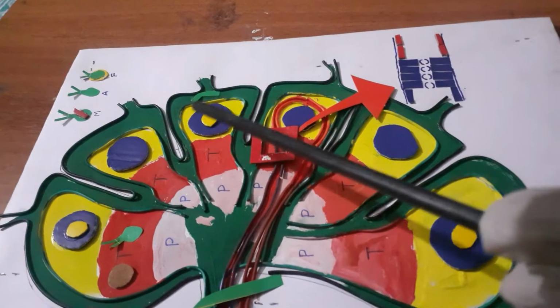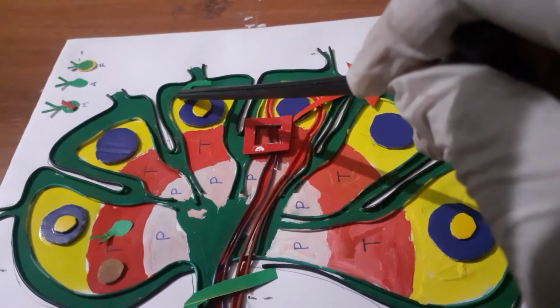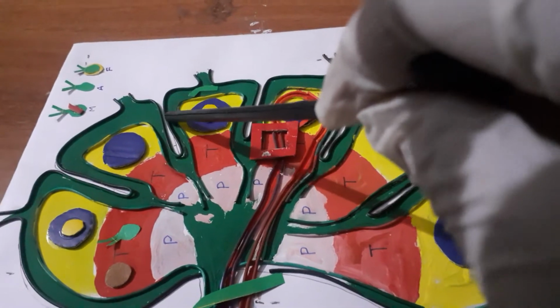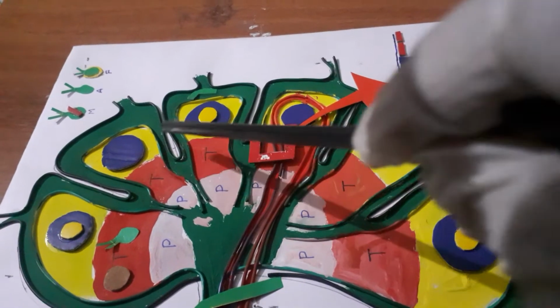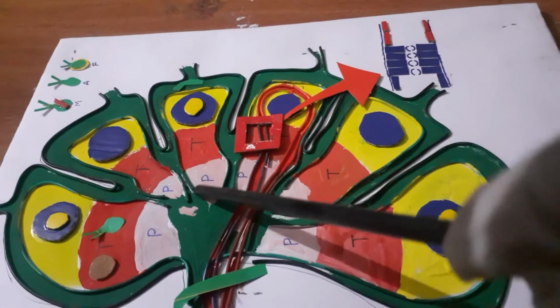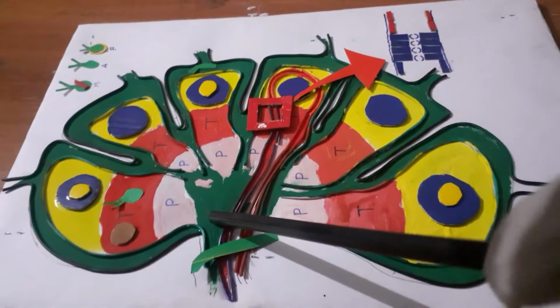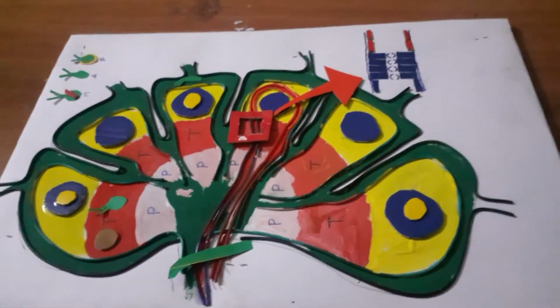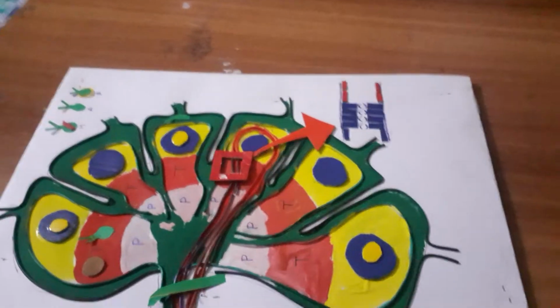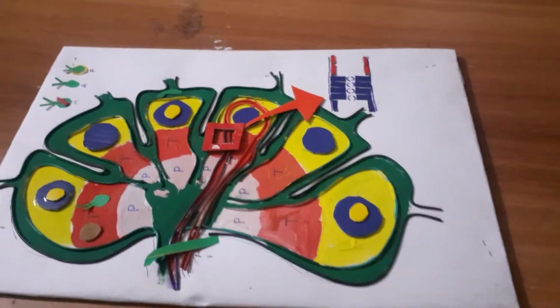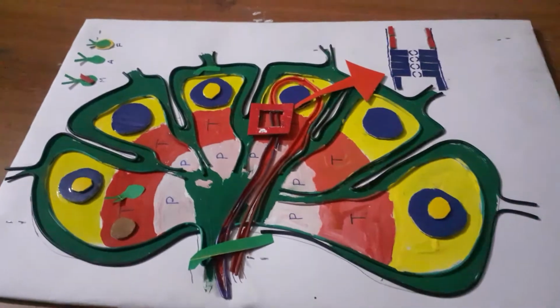What is medulla I will discuss later on. This is the subcapsular sinus, and the space around the trabecula is the trabecular sinus, and now the lymph comes into the medullary sinus and then exits through the efferent lymphatic. So this is the lymphatic circulation inside the lymph node.